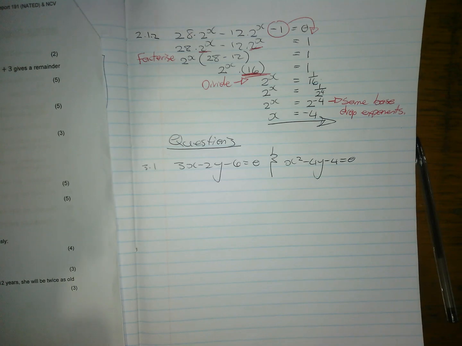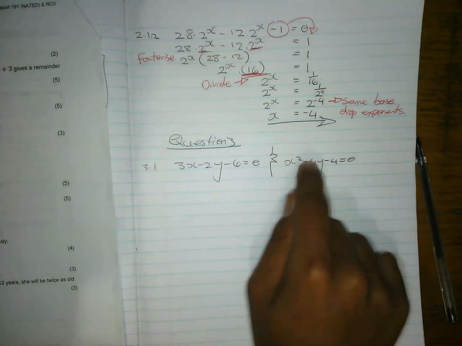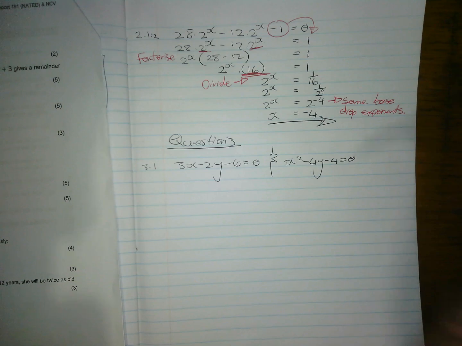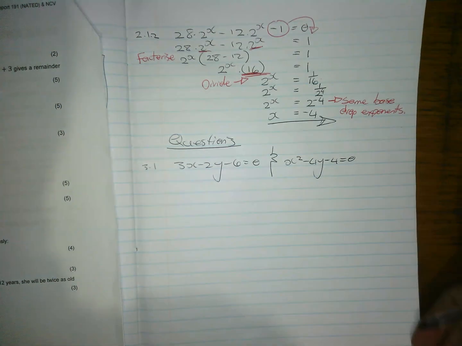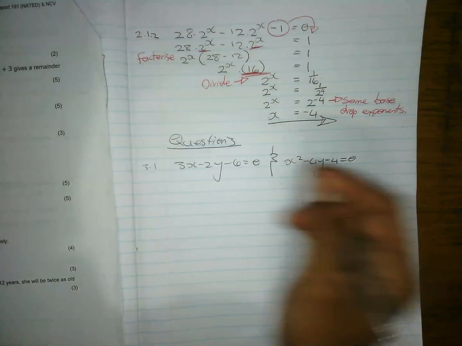In the memo, they set the y's equal to each other. We can do that. Or let's put this one into that one and see what we get, just to show different ways to do the same thing.